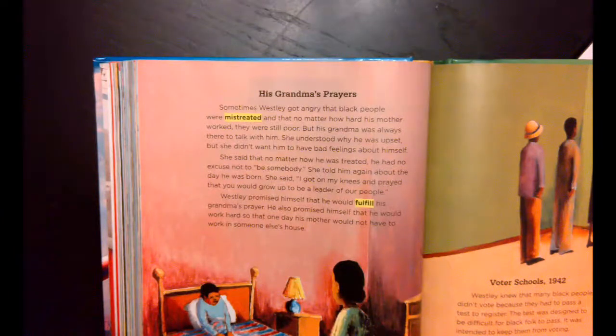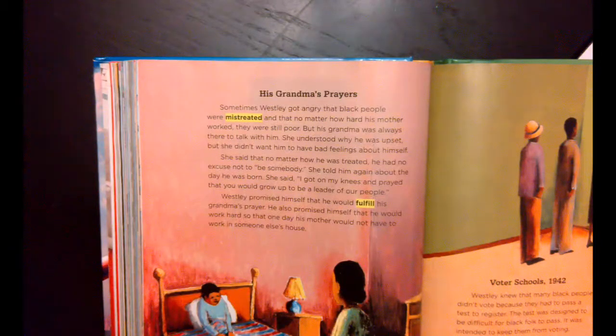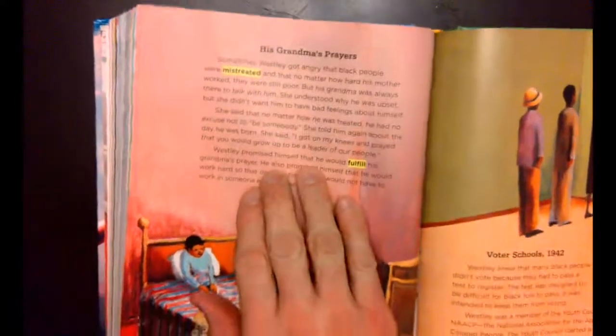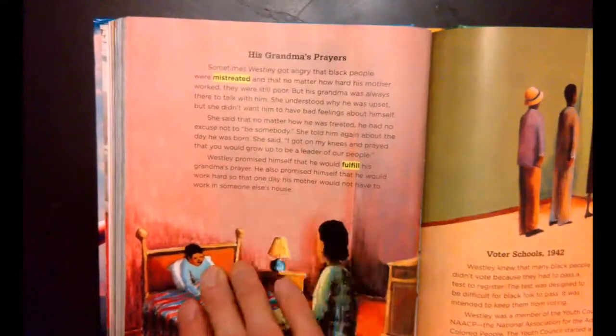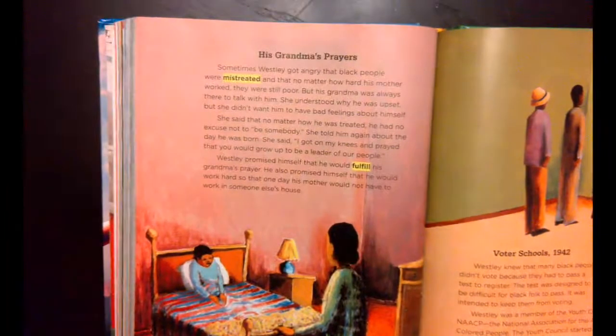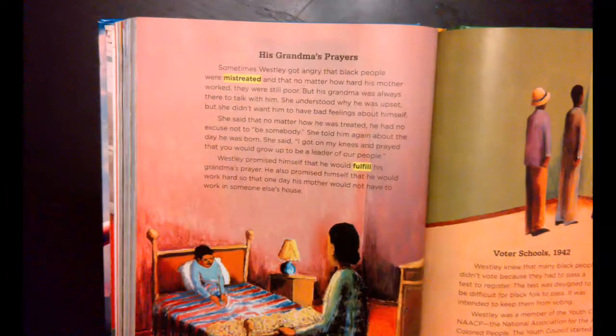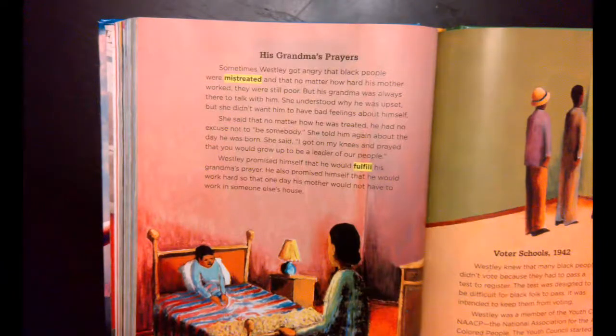She told him again about the day he was born. She said, "I got on my knees and I prayed that you would grow up to be a leader of our people." Wesley promised himself that he would fulfill his grandma's prayer. He also promised himself that he would work hard so that one day his mother would not have to work in somebody else's house. That's kind of crazy.